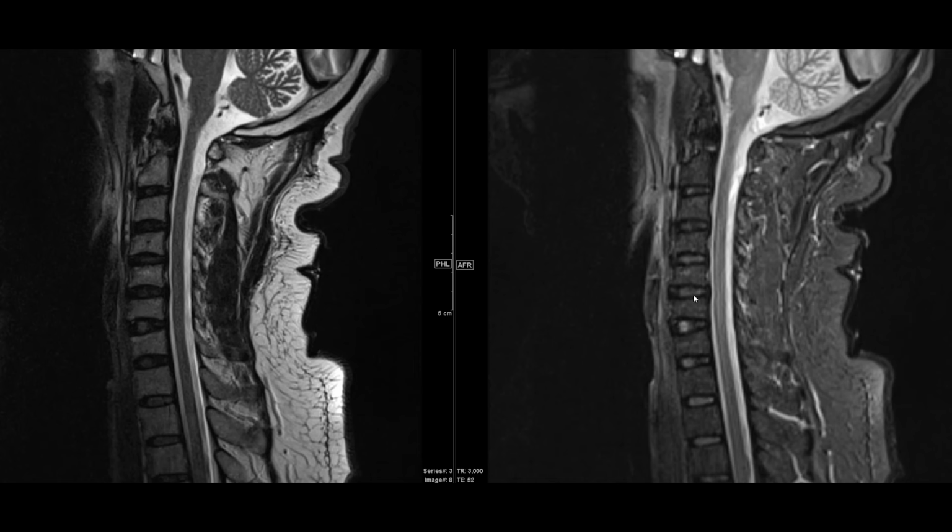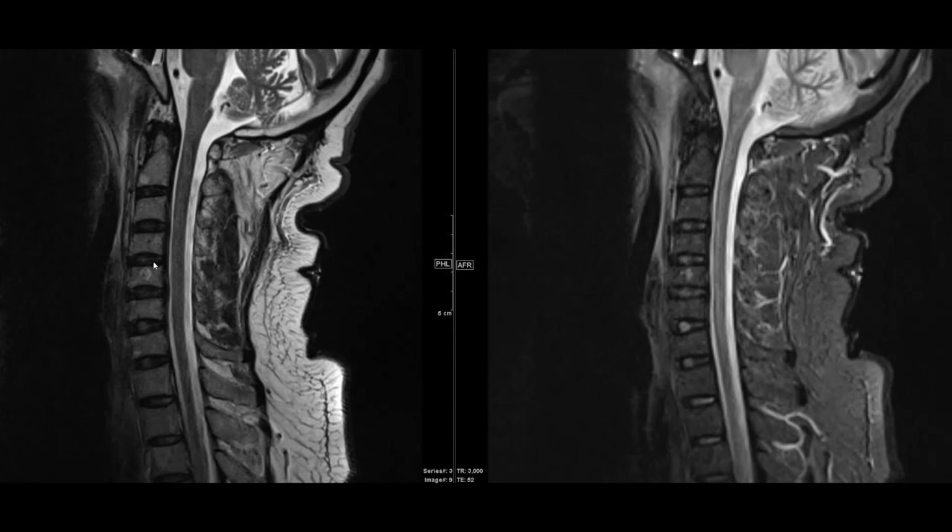You can see the central bright areas a little bit better on STIR because you're suppressing that surrounding fat. But those should be relatively bright. You want to also see a relatively uniform height as you go from the top of the cervical spine all the way down through the upper thoracic spine. The height of the disc should be roughly the same. As you have degeneration of the disc, that height will decrease and those bones will become closer together. But you see these are relatively normal discs here.